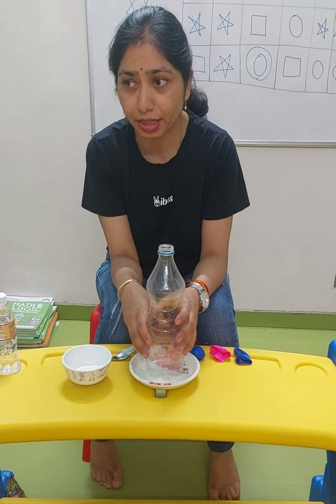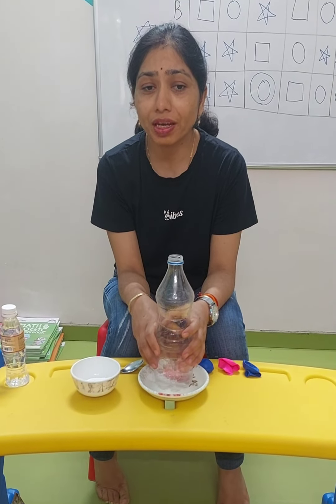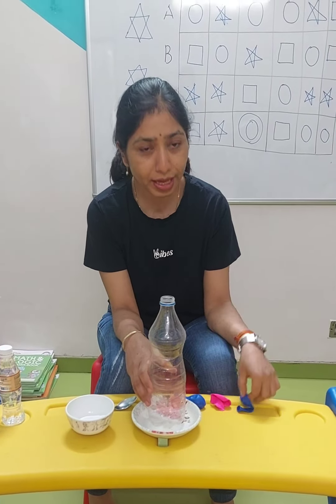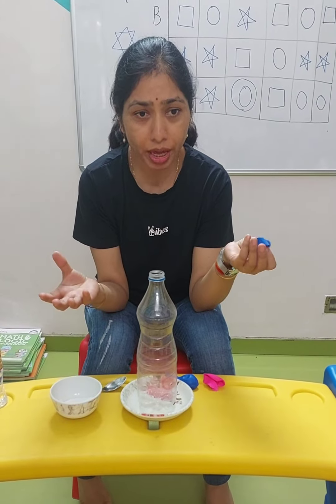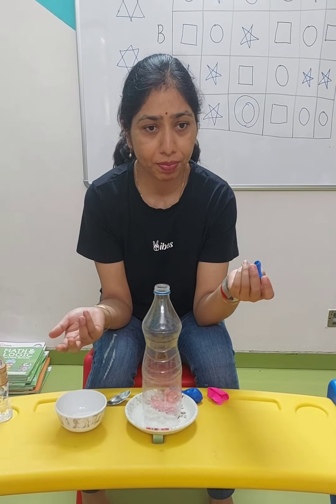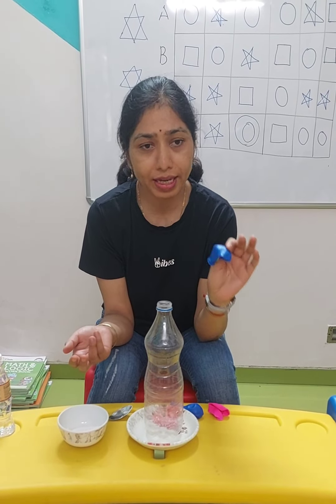Science experiment, and the name of this science experiment is self-inflating balloon. What is this? Balloon. Inflating means it will blow. Okay. Self means apne aap. So this balloon is going to inflate by itself.